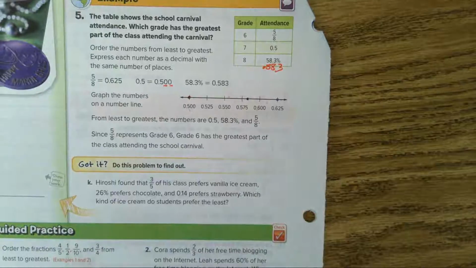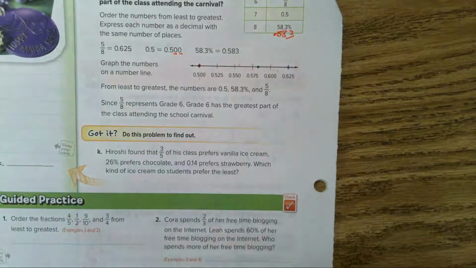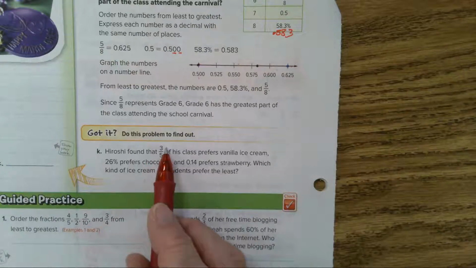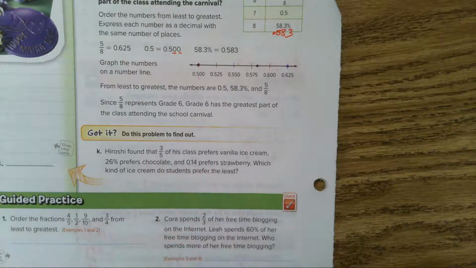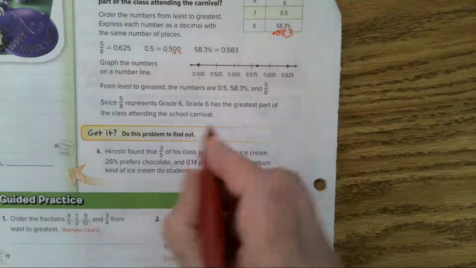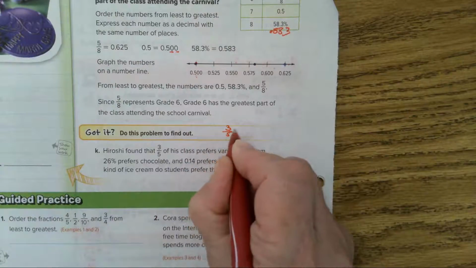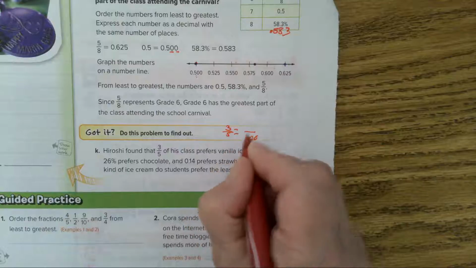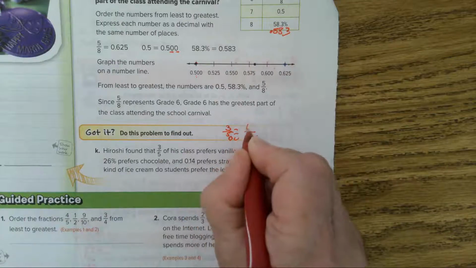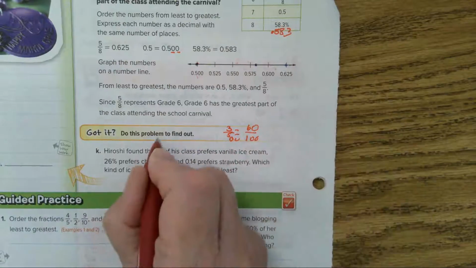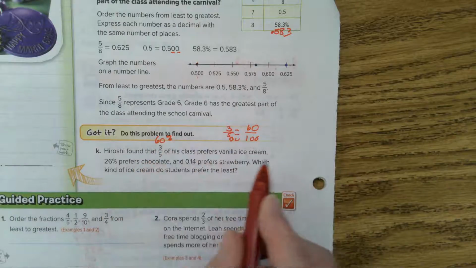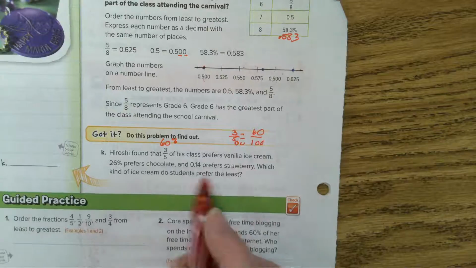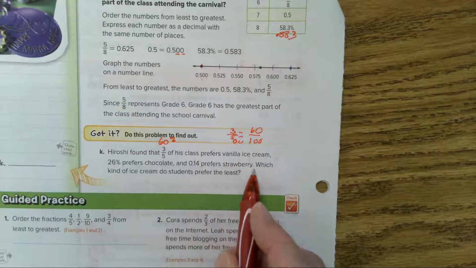Okay, let's do letter K. Hiroshi found that 3/5 of his class prefers vanilla ice cream. Okay, 3/5 equals what over 100? I'm just going to change them to percents. 60 over 100, so 60%. 26% prefer chocolate and 14 hundredths prefer strawberry.